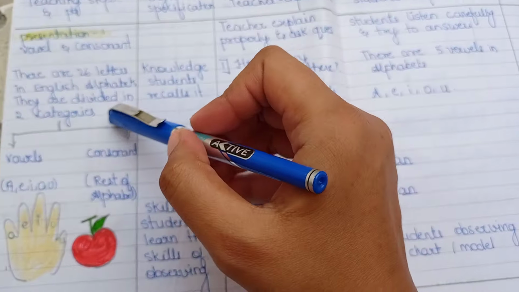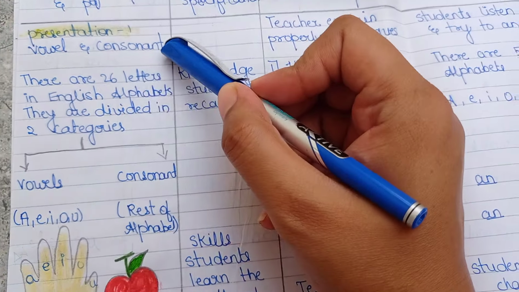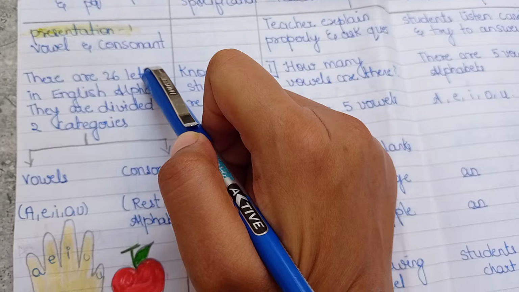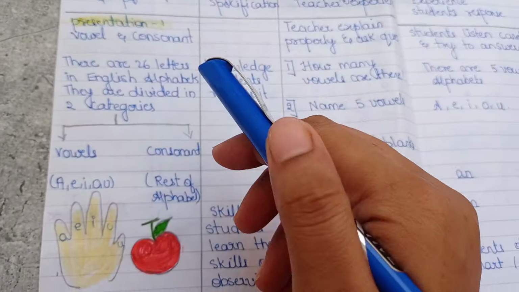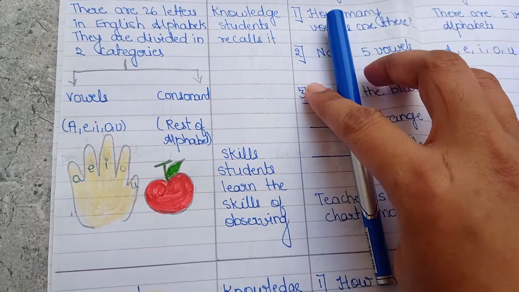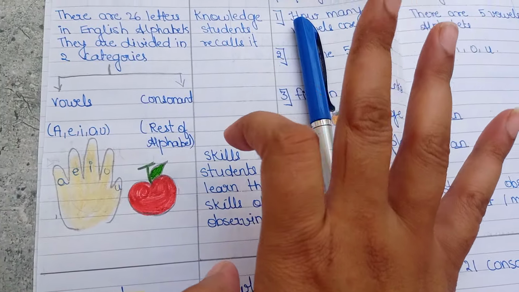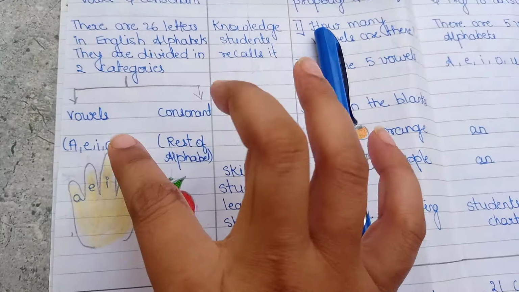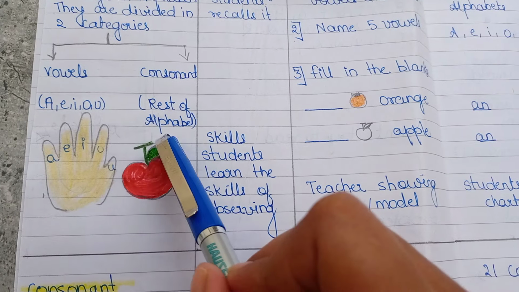Now here you can see presentation. So we have to explain to them about vowels and consonants. First we have to explain about vowels. In presentation 1 we are going to teach them about vowels. So here we have to do this: A-E-I-O-U. Okay, A-E-I-O-U. We have to explain the concept like this, and here is a diagram.